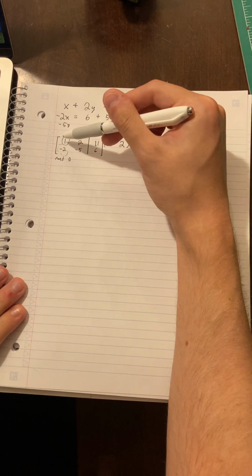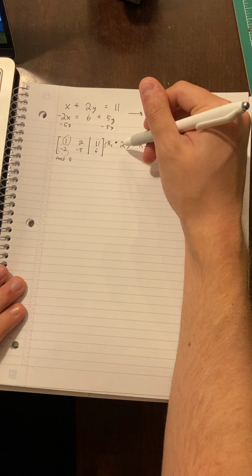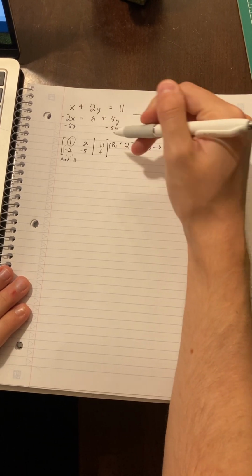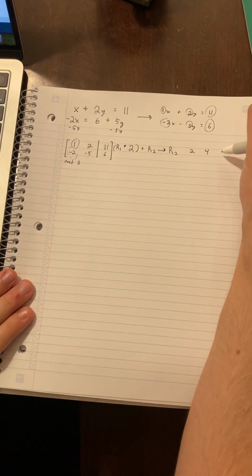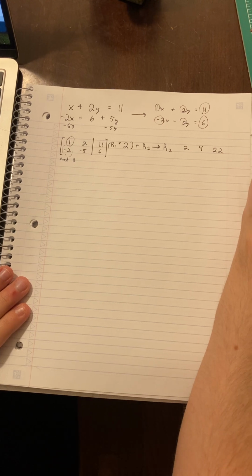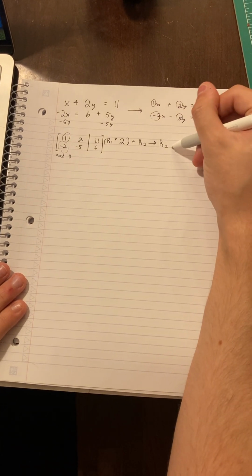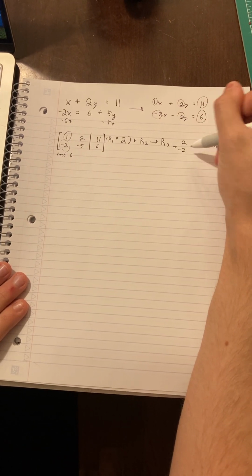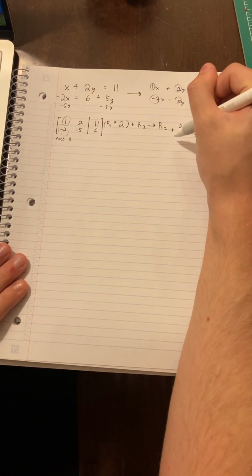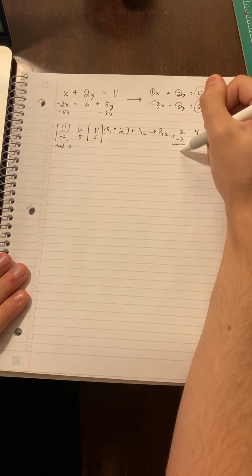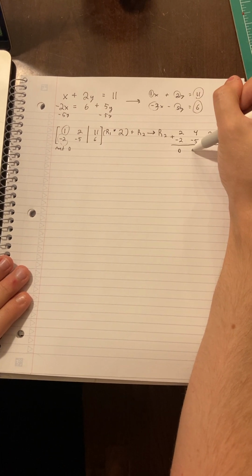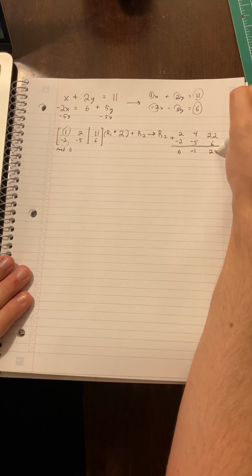So 1 times 2 is 2, 2 times 2 is 4, and 11 times 2 is 22. We're going to add that to negative 2, negative 5, and 6 to get 0, negative 1, and 28.